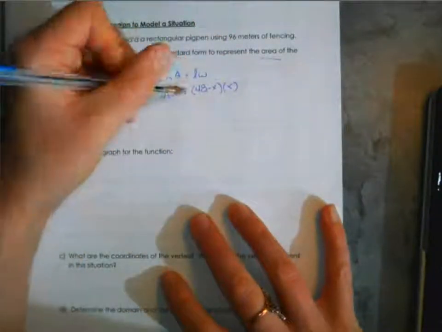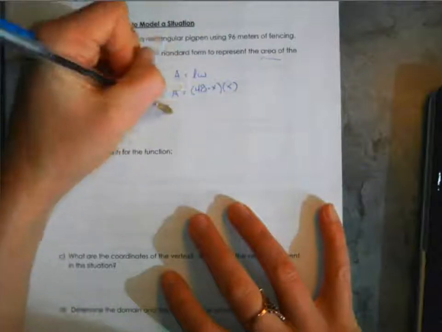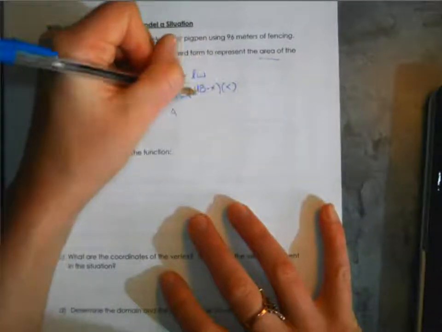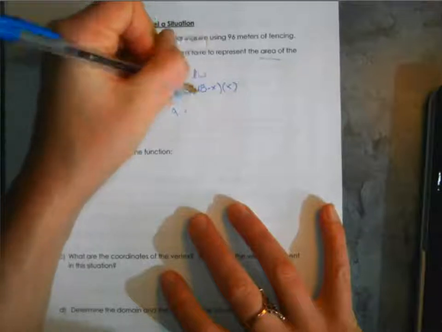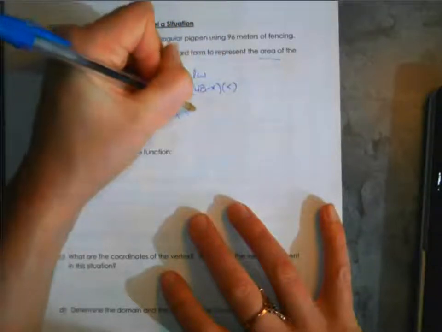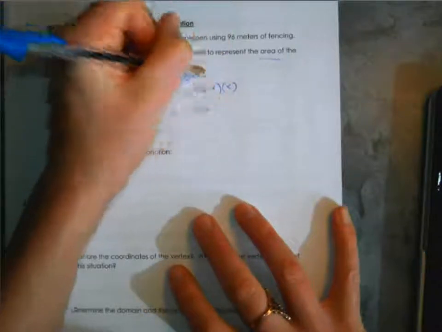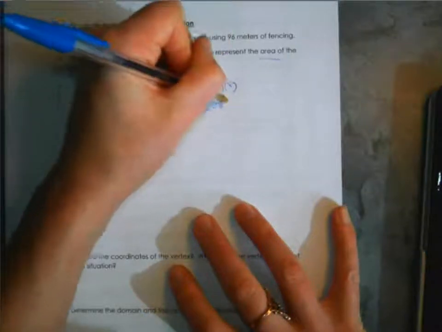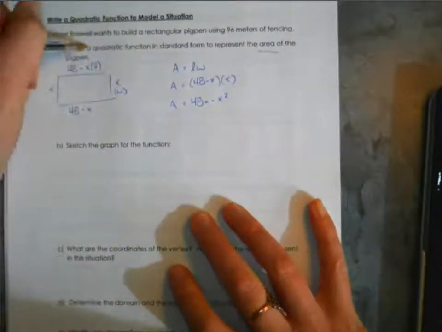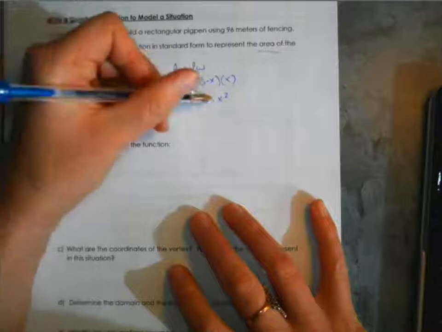Okay, and then of course if I want to simplify that, I need to multiply out the brackets. So remember that when you do that, you have to multiply everything. So 48 times x is 48x, and negative x times x is minus x squared. Okay, so here we have A equals 48x minus x squared.